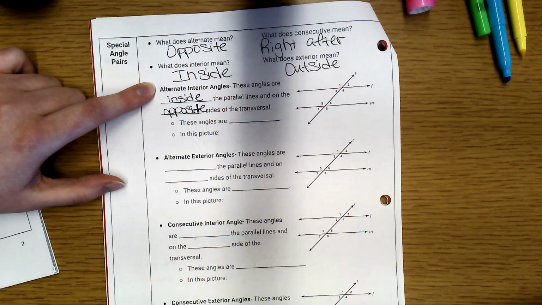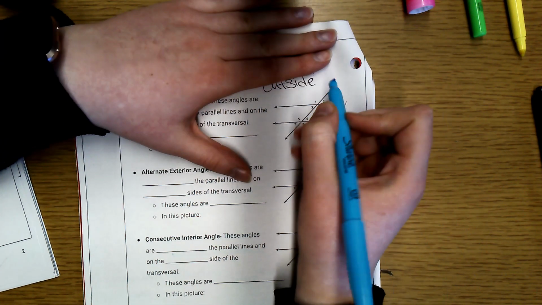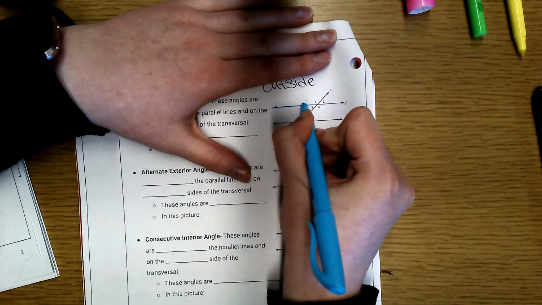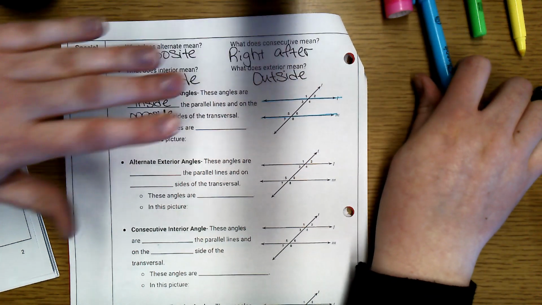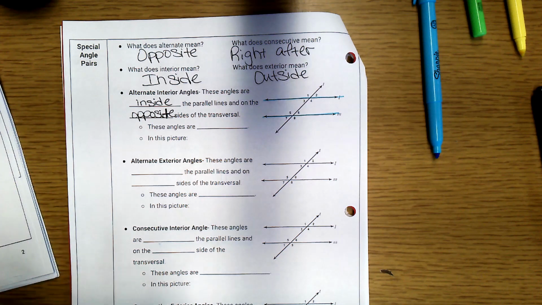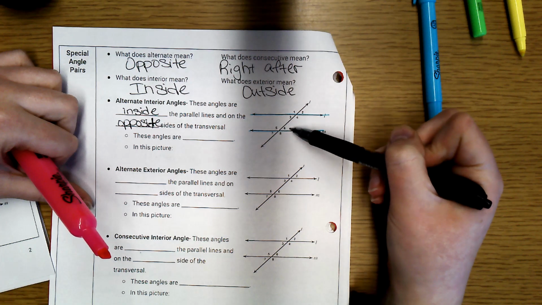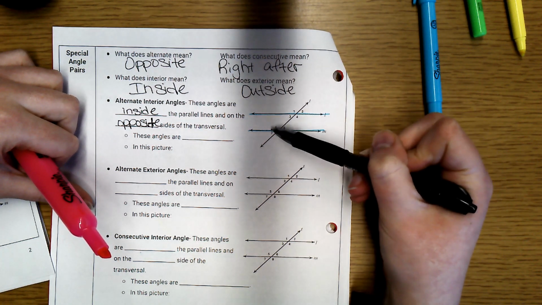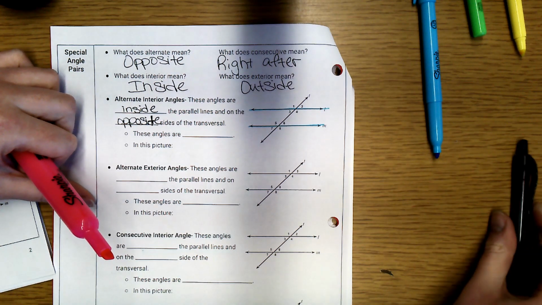It's on opposite sides. So what I'm going to do right now, I'm just going to thinly highlight my parallel lines. I don't want those to be the main focus, but I just want to make sure we know where they are. And then I'm going to say, okay, I need angles that are inside the parallel lines. Inside means they are between the parallel lines. So I'm looking at 3, 4, 5, and 6. Those are all inside the parallel lines.